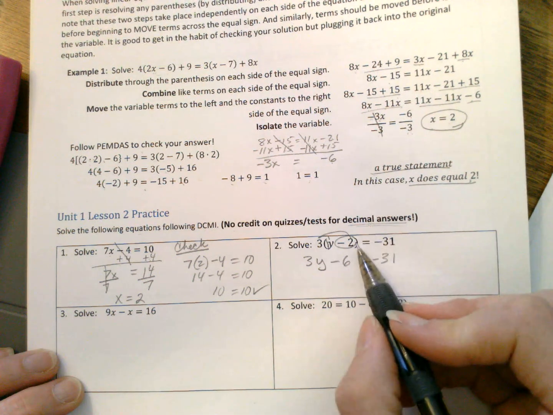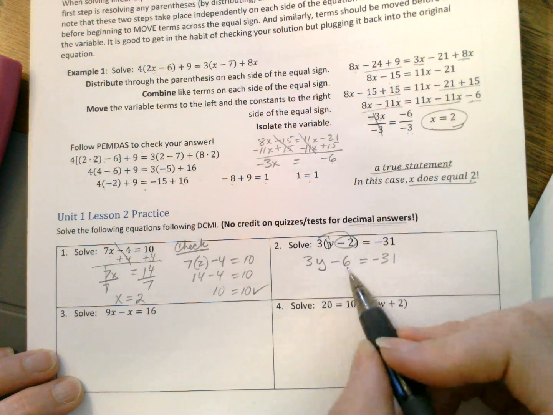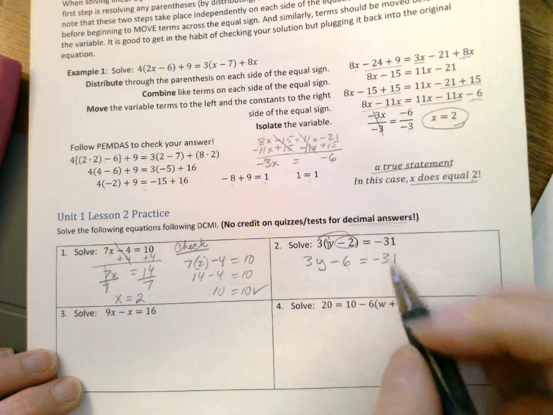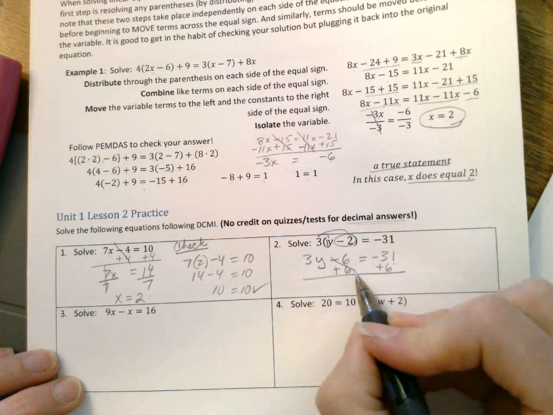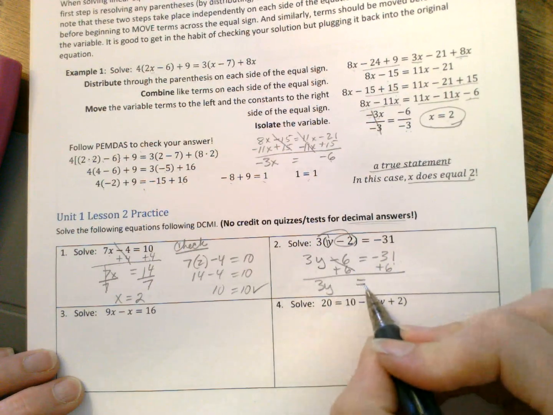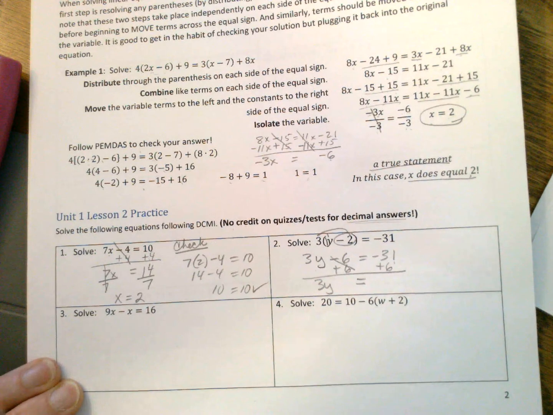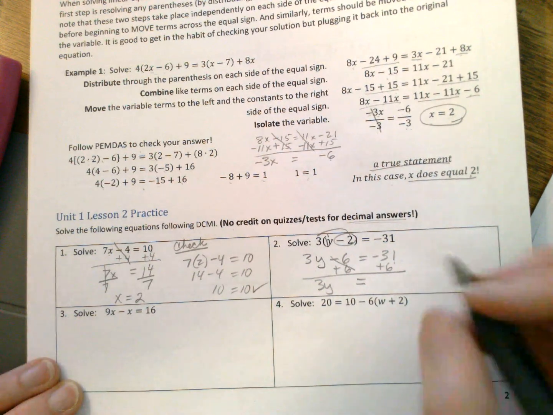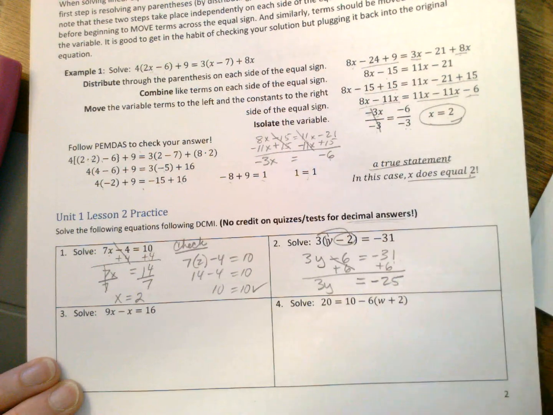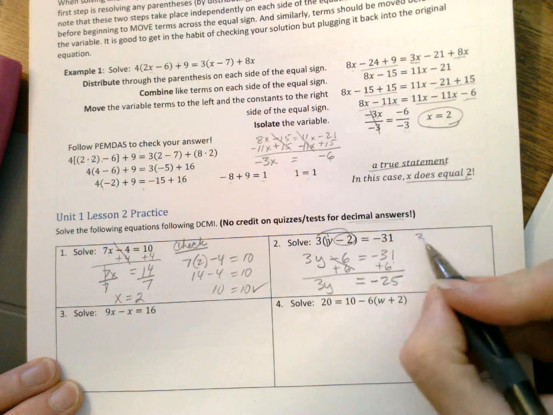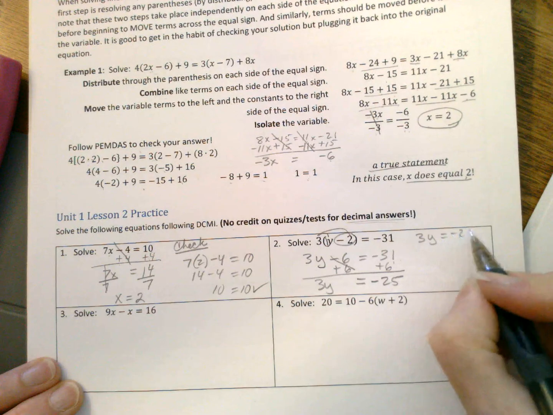So I distributed. I have nothing to combine though after I distributed. That's all that's there. So variable term and 2 constants, I need to move this constant over here by adding its opposite. And this is 31 plus 6 negative, so we're subtracting 25. And then we have 3y equals negative 25.